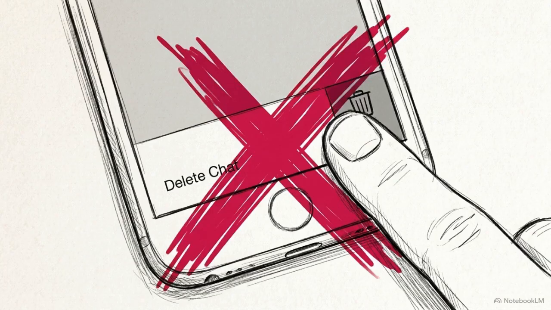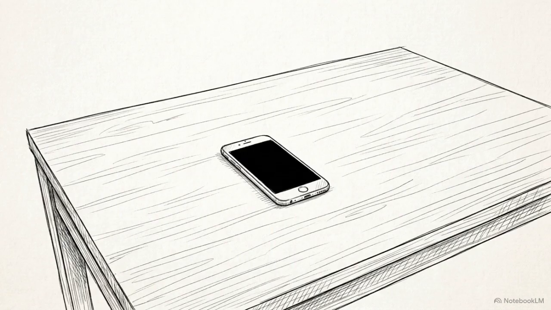Avoid deleting the abusive messages immediately. Removing the thread prevents you from documenting the incident. Maintaining silence at this stage strips the aggressor of their leverage.